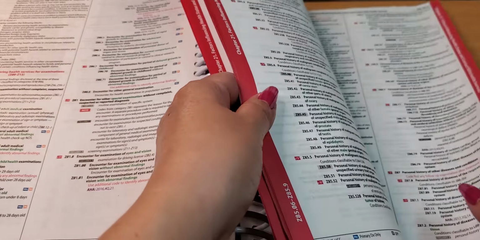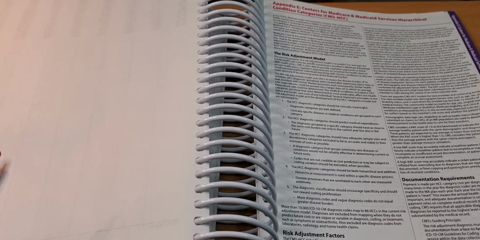And then here we have Appendix E, the Centers for Medicare and Medicaid Services Hierarchical Condition Categories, the HCCs, right? The CMS HCCs. So here's all of the information about that, and the documentation requirements are also here. So it's breaking down everything. That way, if you ever hear that they're looking for an HCC coder, this is a section you want to look at so that you can truly understand what's happening there.